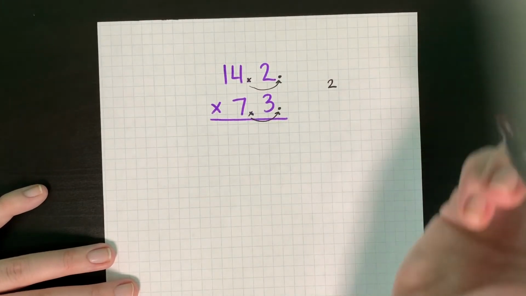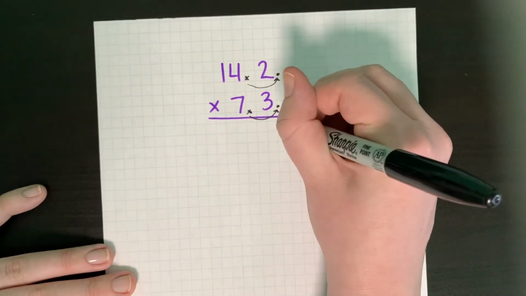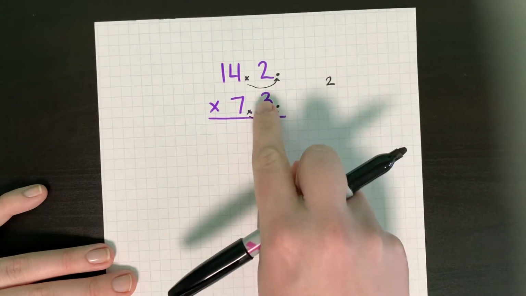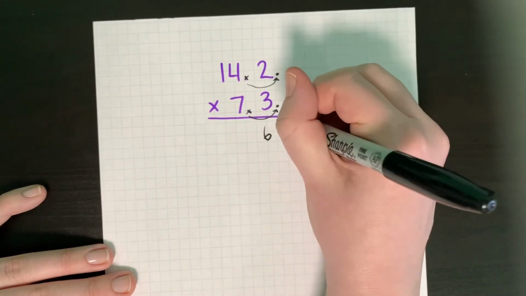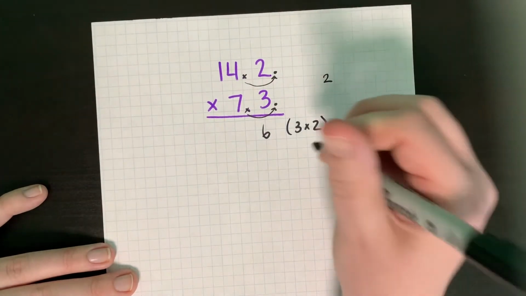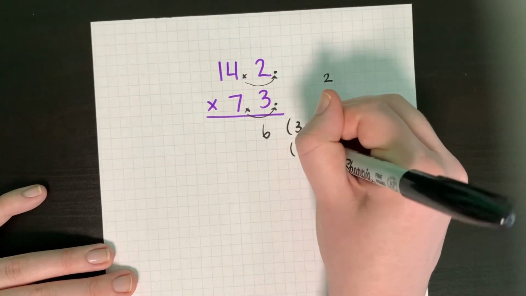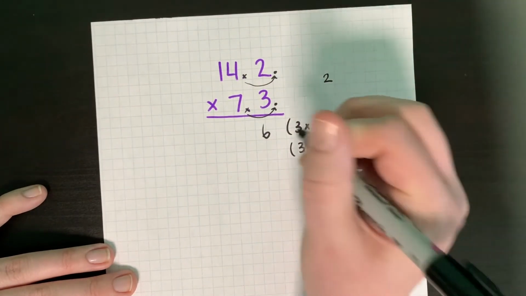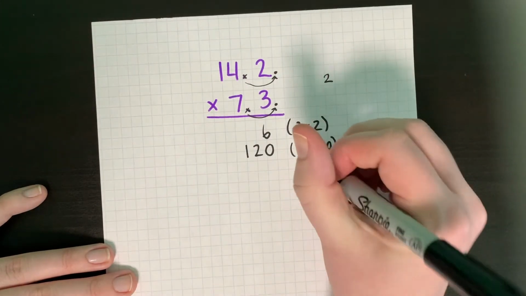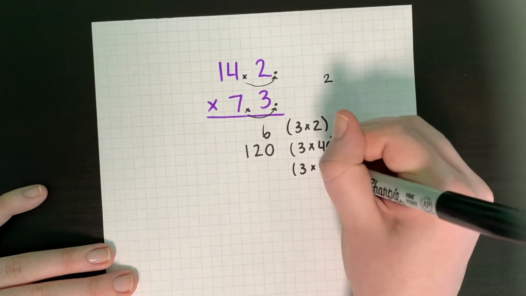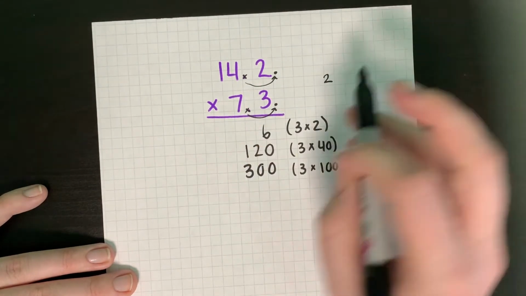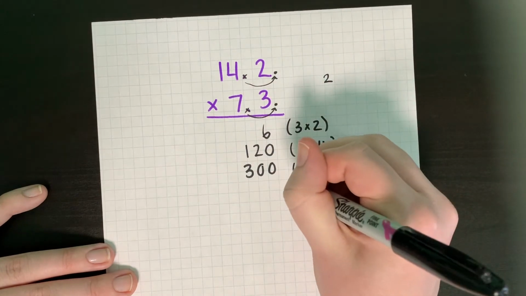I'll do partial products this time. So we're going to do 3 times 2 is 6. 3 times 40, I'll put those out in parentheses. 3 times 2 is 6. 3 times 40 is 120. And then 3 times 100 is 300.